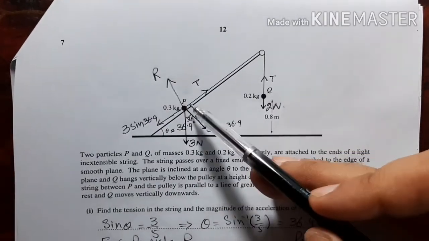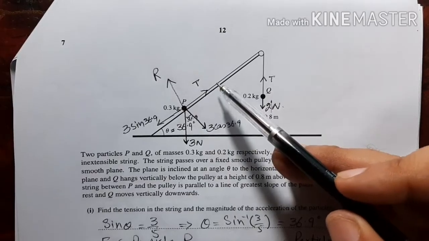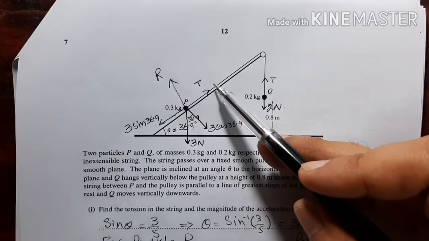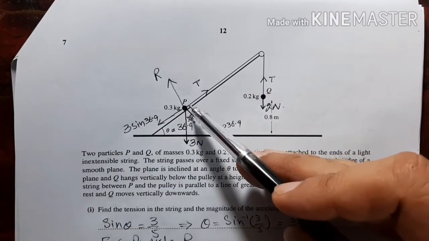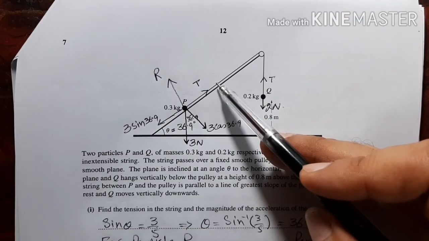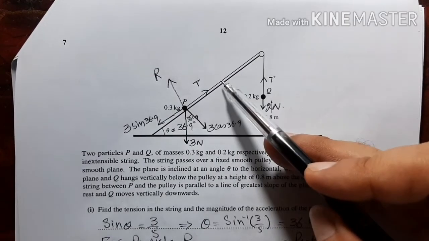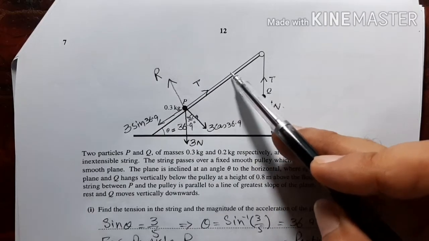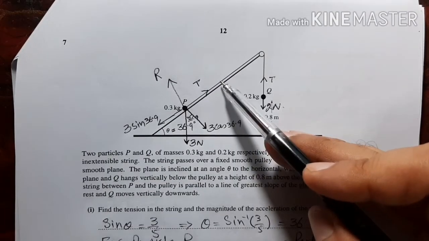It means P will also move for 2 seconds upwards. But when Q hits the floor, P will not stop there due to inertia. P will move a bit forward, then back again until the string is tight again.